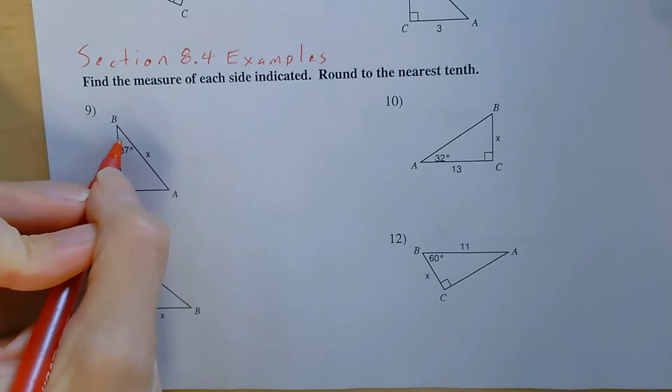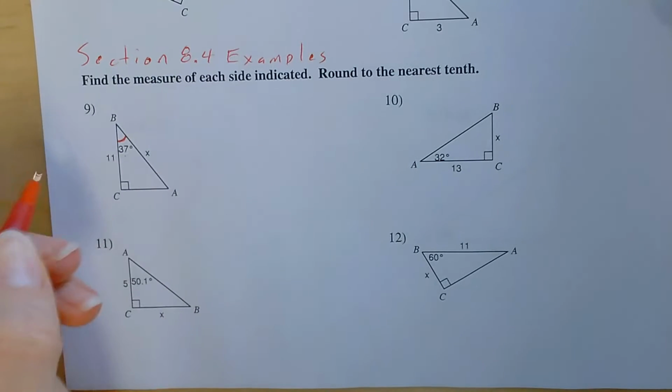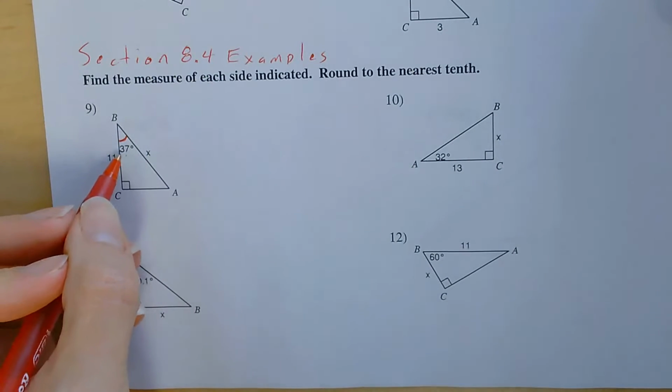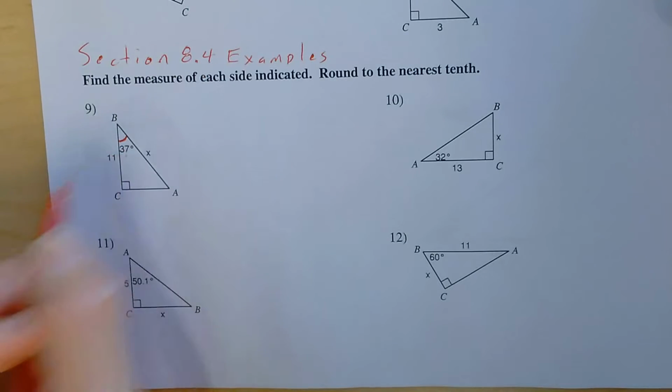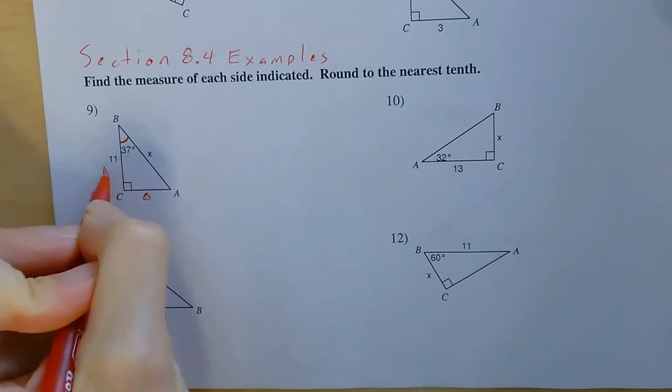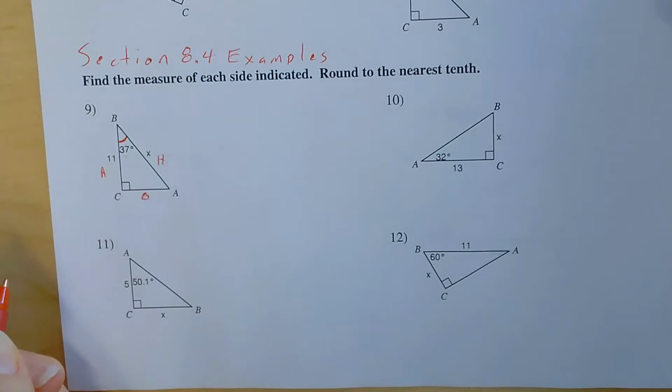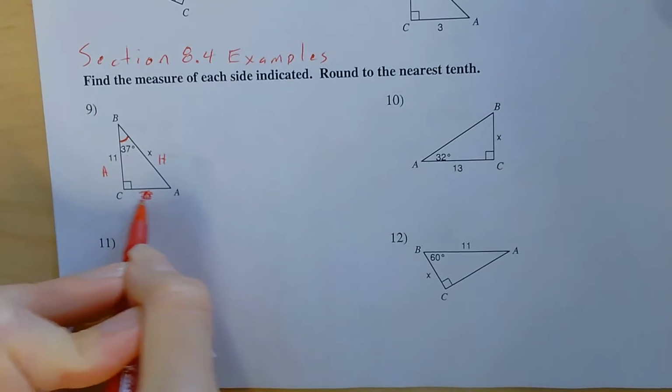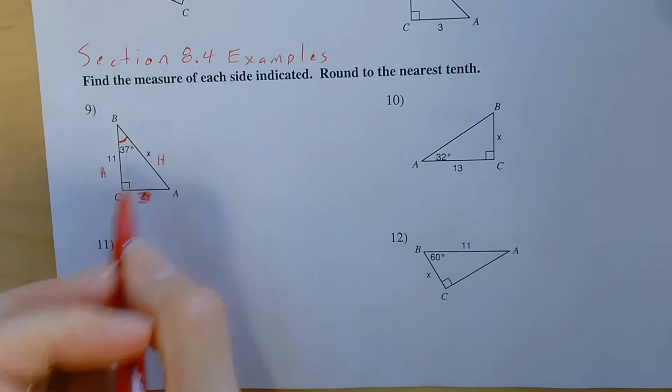Okay, so if you look at the angle, I call it the reference angle, angle 37, and you mark it, you could use that one or this acute one. I'm going to use 37 because it's already there. And this is considered the side opposite, this is considered adjacent, and this is the hypotenuse. All right, now notice you have nothing on opposite, so you won't use that. This is the A and the H.